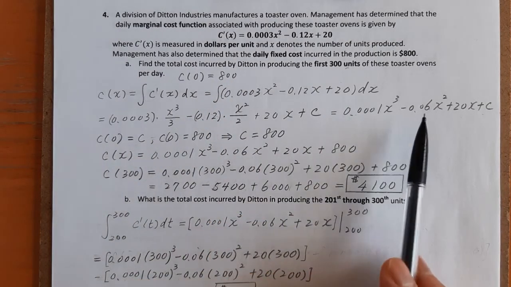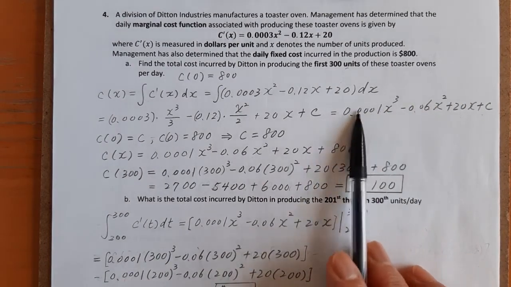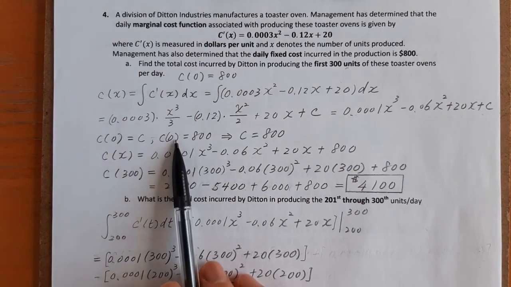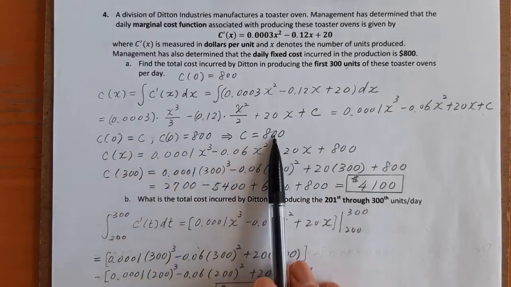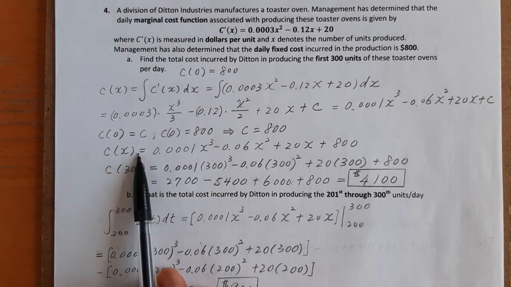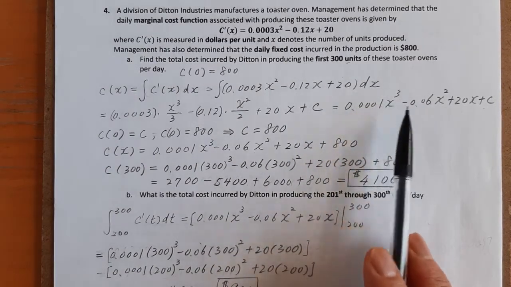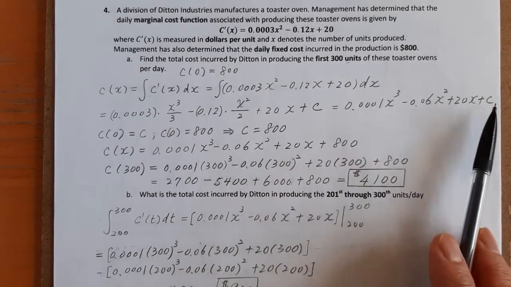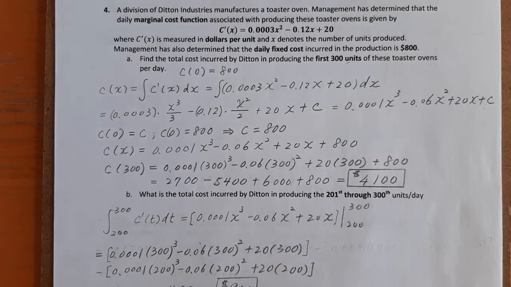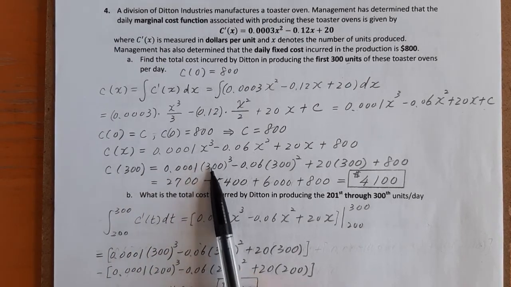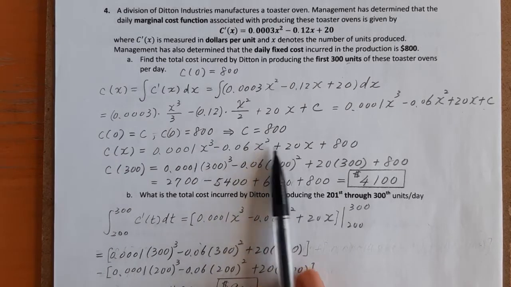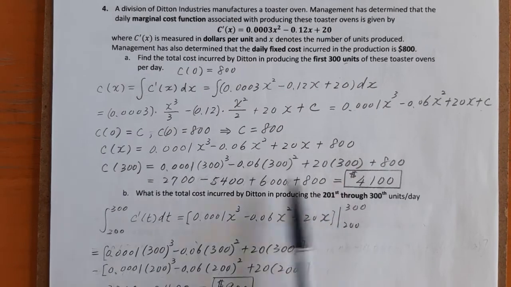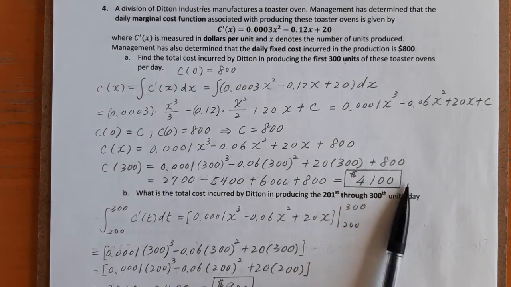So C of 0, plug in x is 0. So C of 0 is C, and C of 0 equals 800. Therefore C equals 800. So total cost is C of x equals 0.001 x cubed plus 0.06 x squared plus 20x plus 800. And I ask you, for the first 300 units produced per day, what is the cost? So C of 300 equals x use 300 plug in, plus 800, and you can figure out it's $4,100.